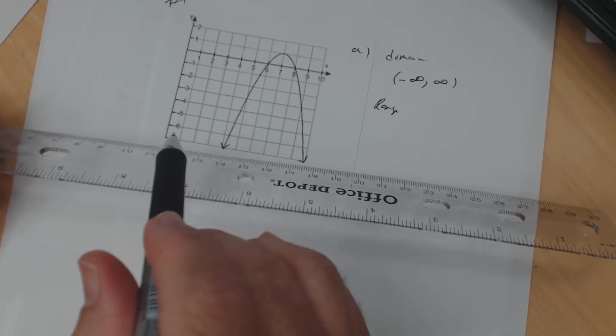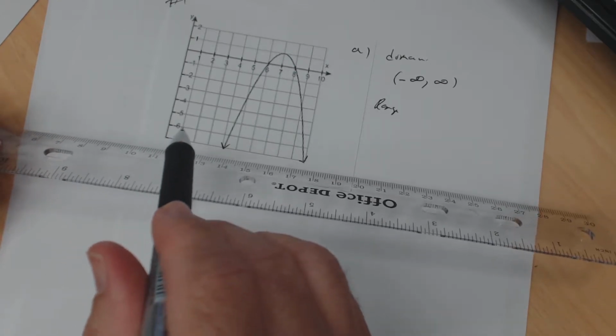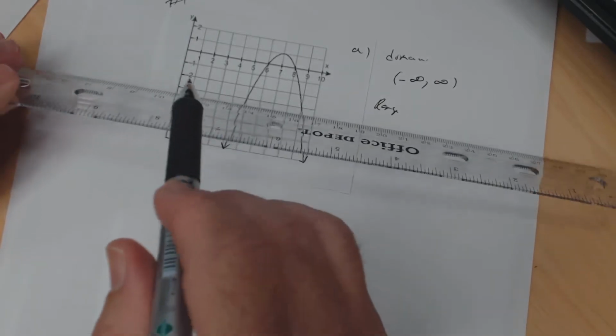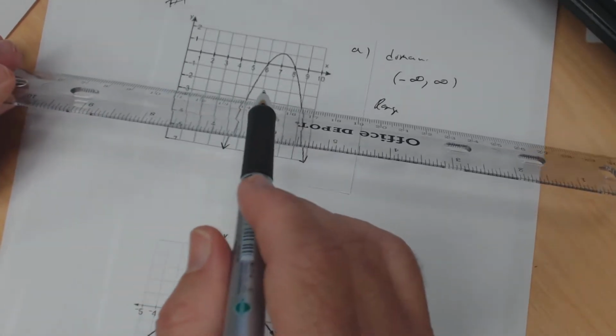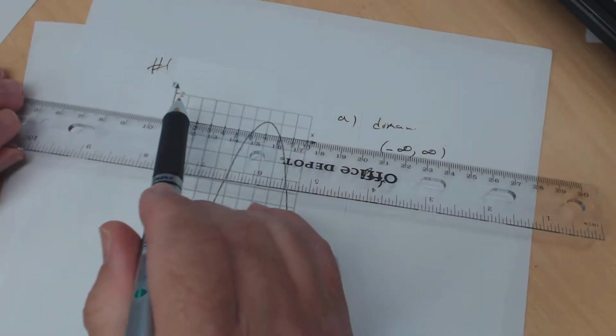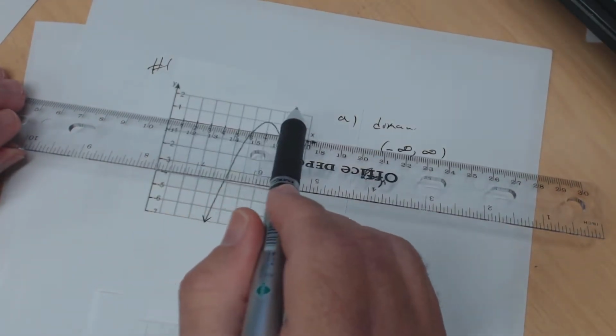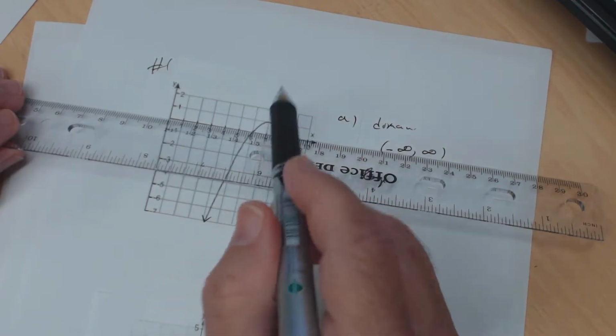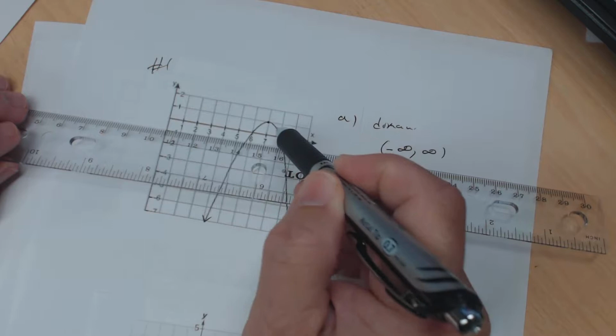So when y is negative 6, I get a point on the graph. When y is negative 4, I get 2 points on the graph. When y is negative 2, I get 2 points on the graph, and so on. But notice, when y is 2, do I get a point on the graph? The answer is no. See that I'm not touching the graph. The graph stops here.